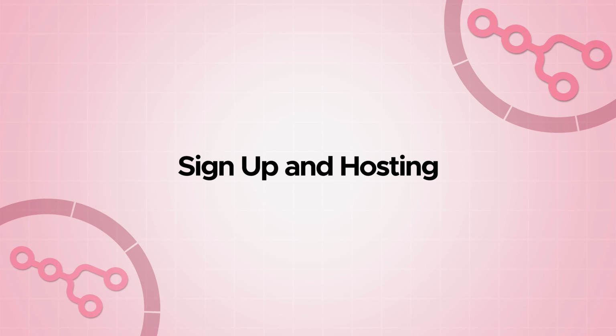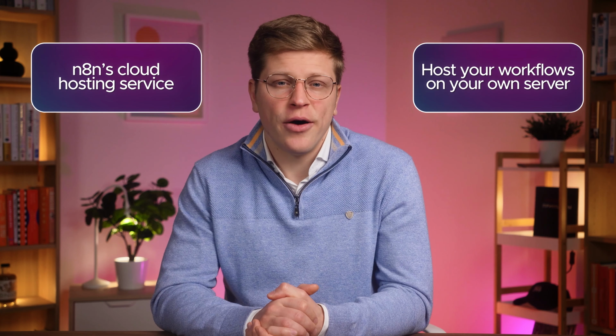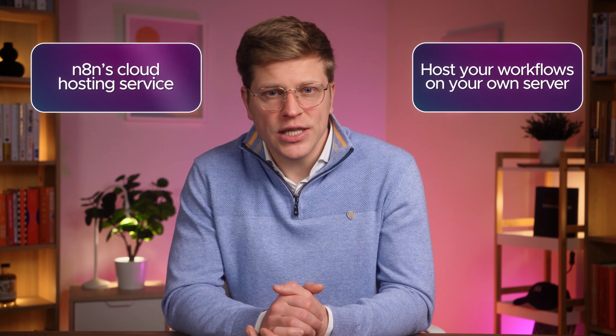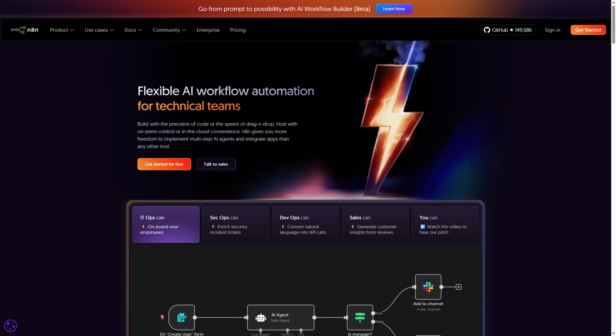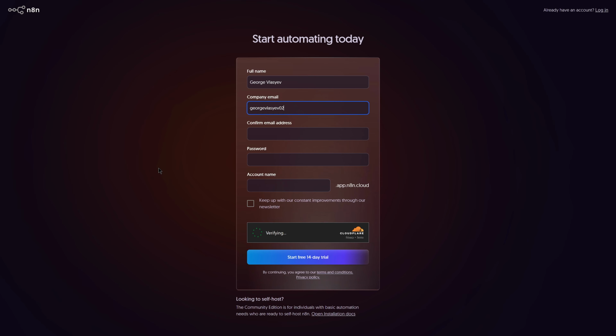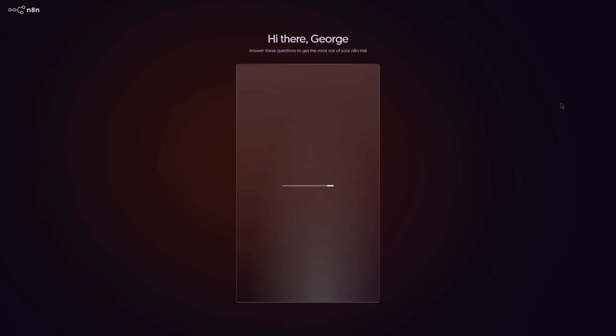Sign up and hosting. You can either go with n8n's cloud hosting service or host your workflow on your own server. Let's start with the cloud. Using n8n Cloud's hosting service is the fastest way to start. Head on over to n8n's website and click Get Started for free. Quickly fill out the form, verify you're a human, then click Start Free 14-day trial. Don't worry, you don't need to give n8n your credit card info to enjoy the trial.